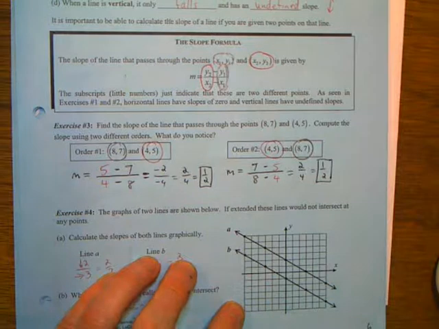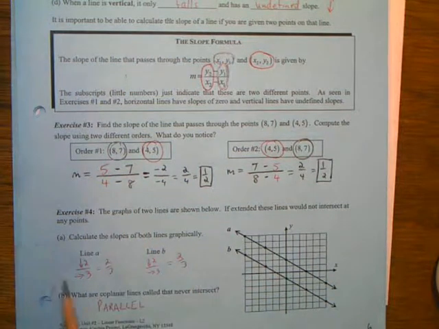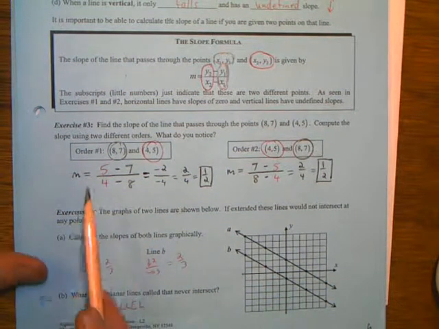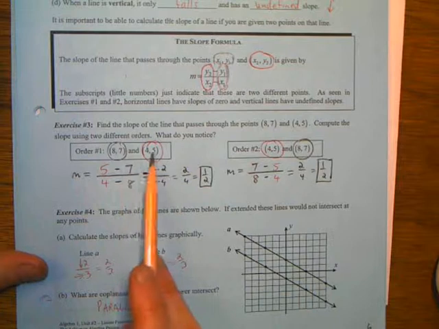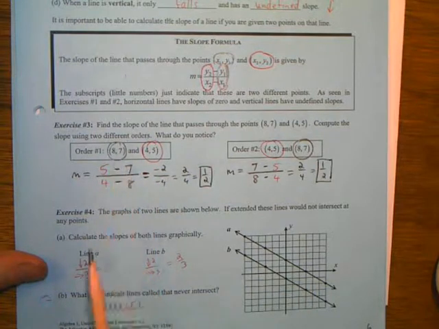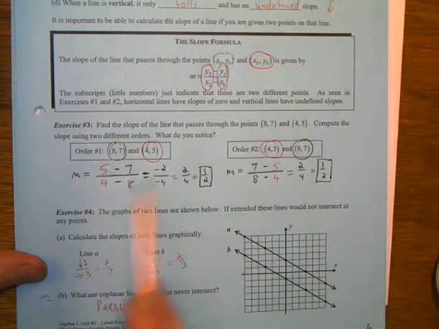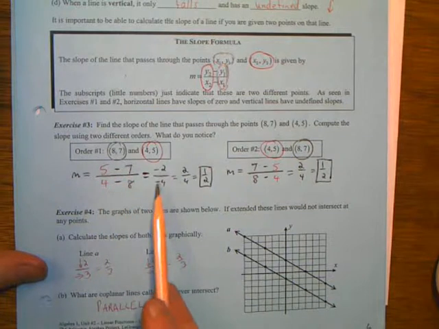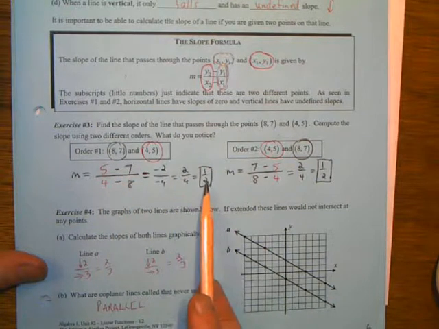Let's look at exercise number 3. If I use my slope formula, then I'm going to plug in my second y and x, 5 over 4, my first y and x, 7 over 8. If I go 5 minus 7, I get negative 2 and negative 4. Negative and negative is positive, and it reduces to 1/2.